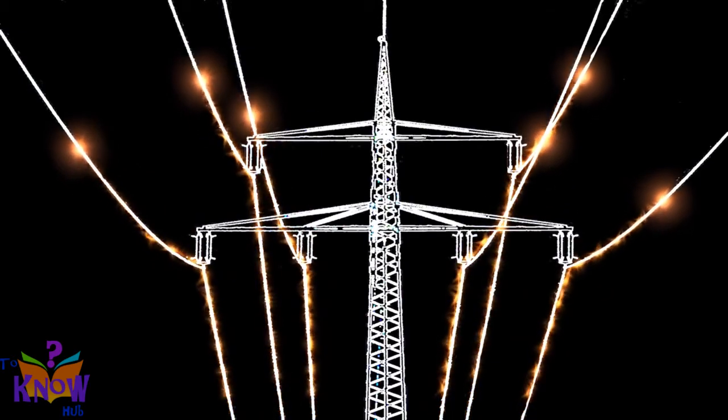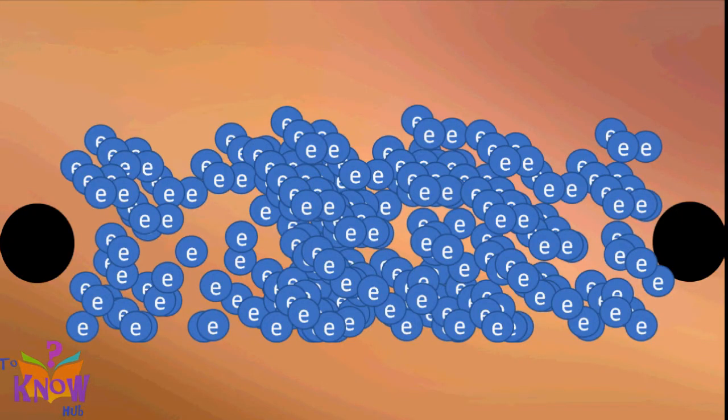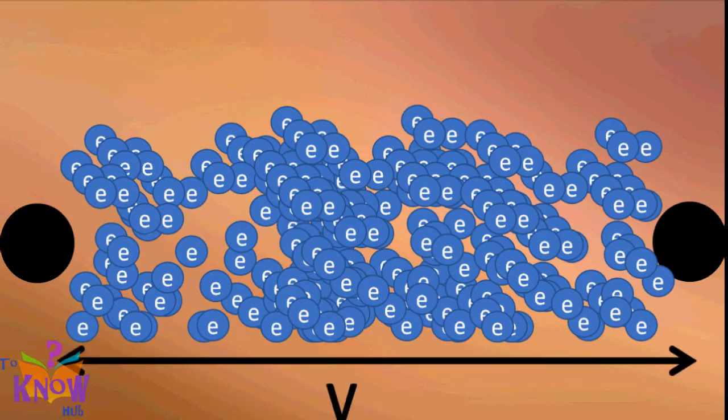So he said, if temperature remains the same, the potential difference across 2 points of the conductor is directly proportional to the current flowing through it. If potential difference across two ends of a wire is V and the current flowing through it is I, then V is directly proportional to I.